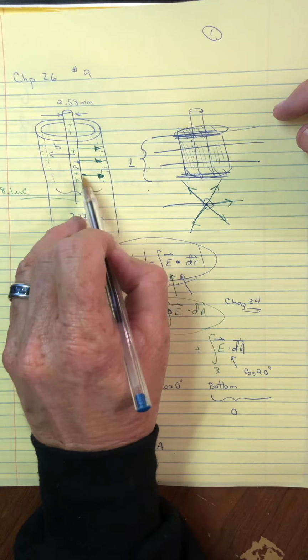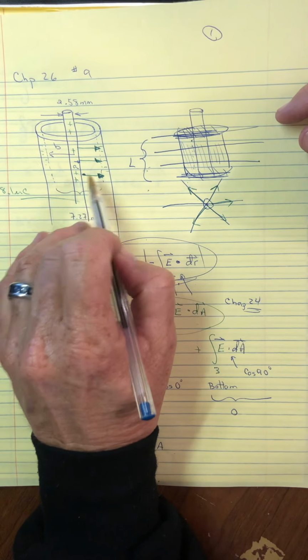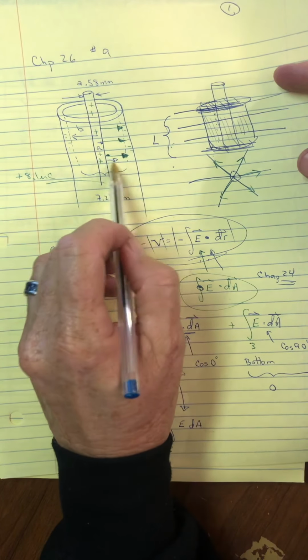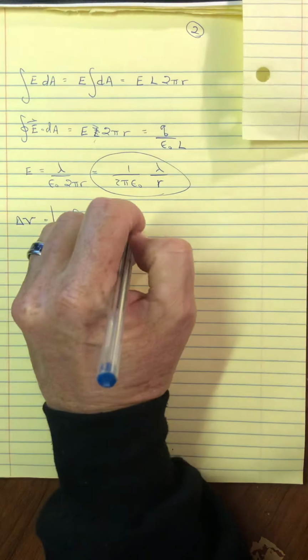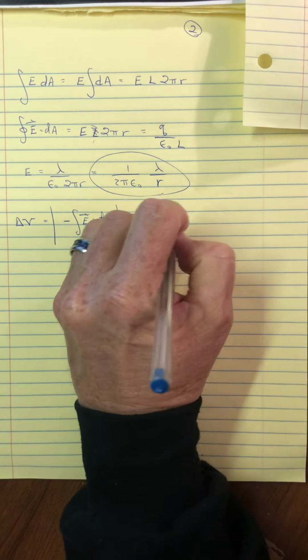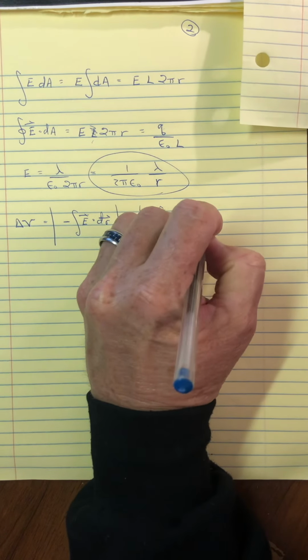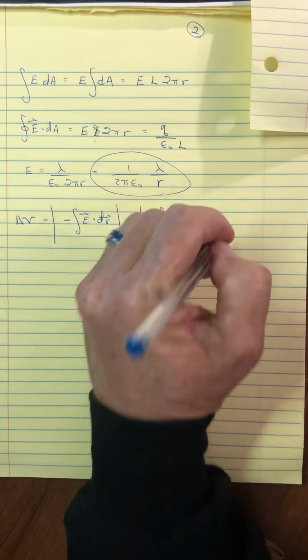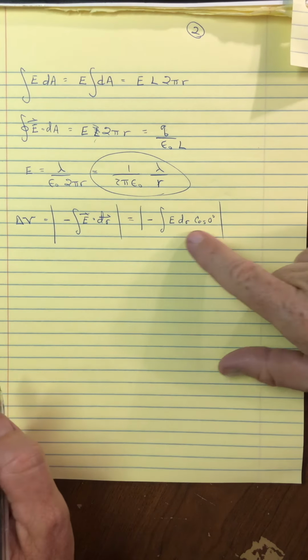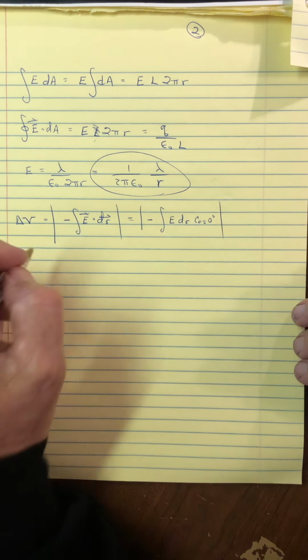So I'm just going to go along that green line. And so if I'm integrating along that, that means my dr is in the direction outward, and the electric field is outward. So technically the first step is to say this dot product, E dr, is cosine of 0 degrees, and of course, 0 degrees is just a 1.